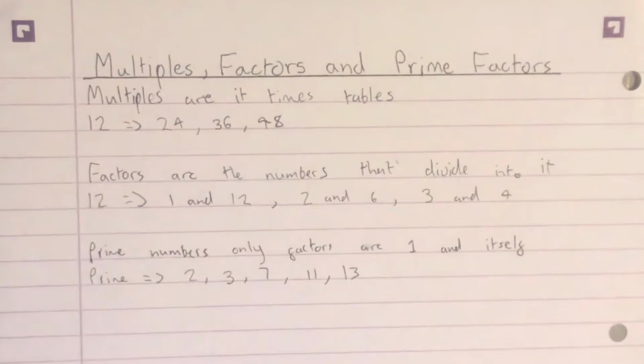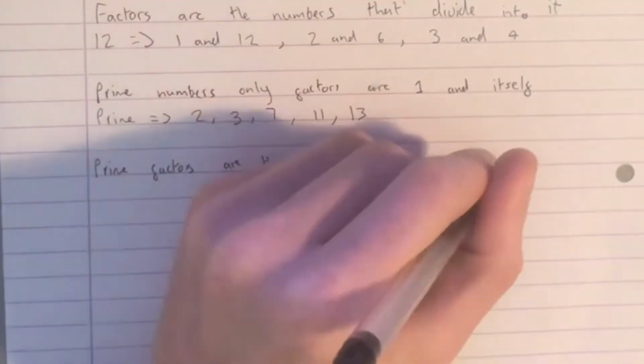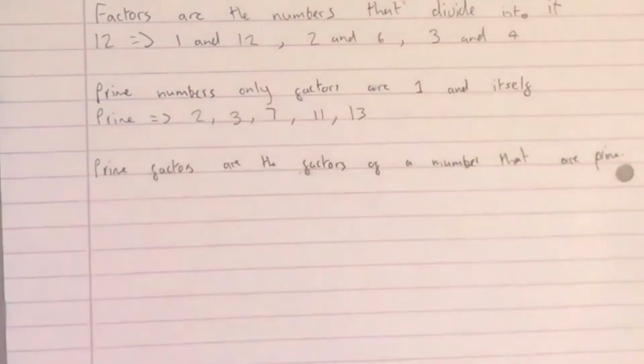Now to put all of this info together to get prime factors. Every single integer can be written as a string of its prime factors multiplied together. If you don't know what an integer is, check out this video in the info tab.